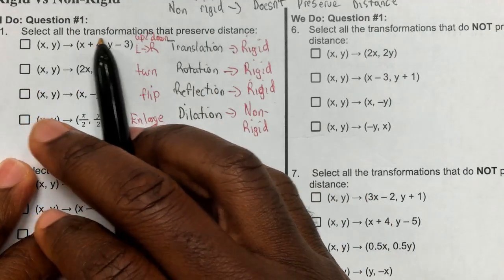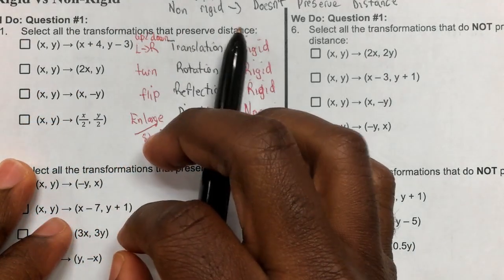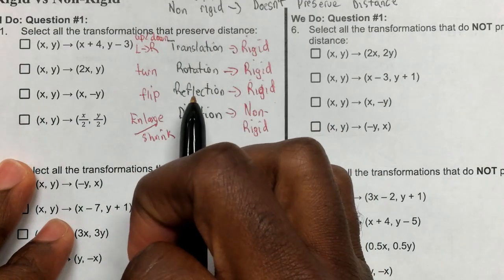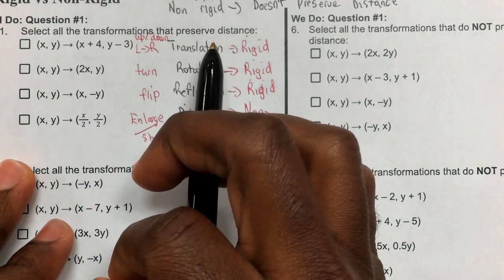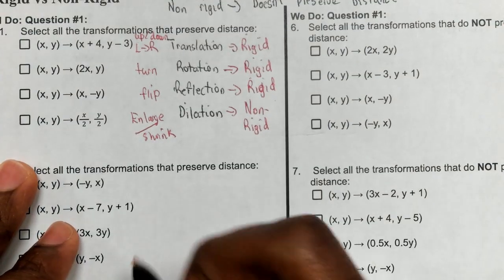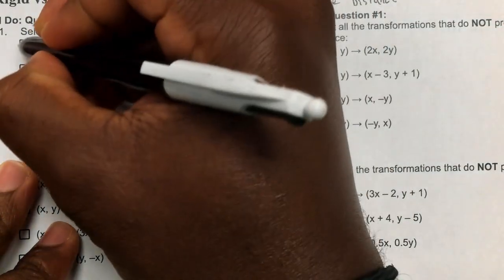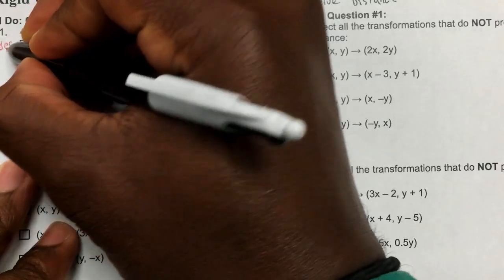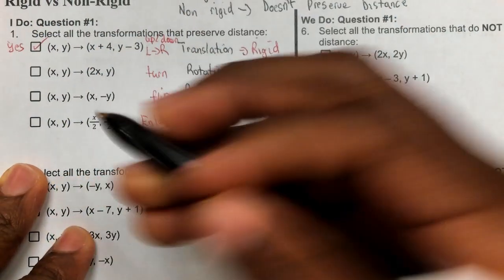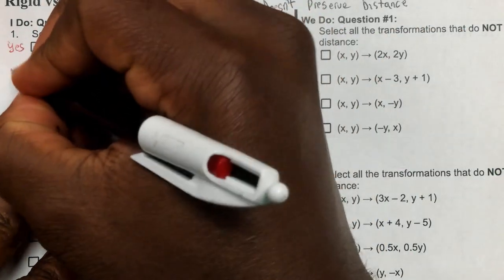So it says select all the transformations that preserve distance. So the only thing that doesn't is dilation. So we would pick all the things that are not dilation. And dilation means that you're multiplying or dividing. So this preserves distance. So this is a yes. This does not, because here they're multiplying by 2. So that means that they're making it bigger. So this is a no.